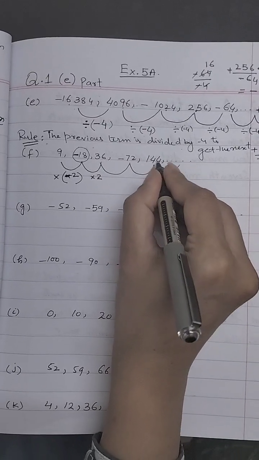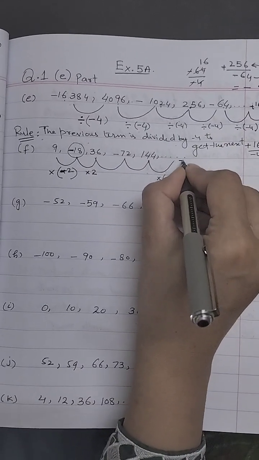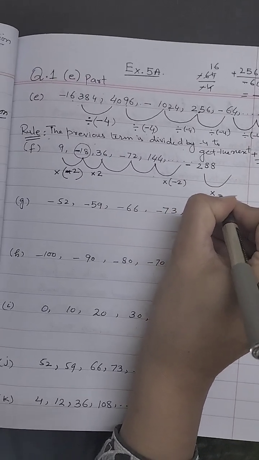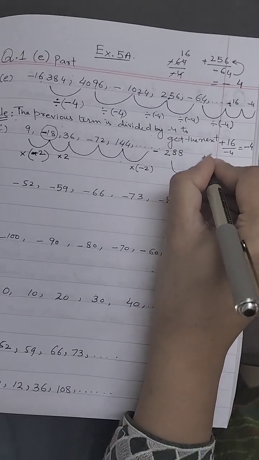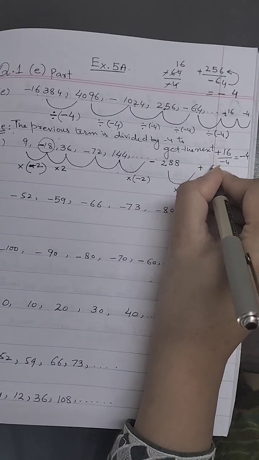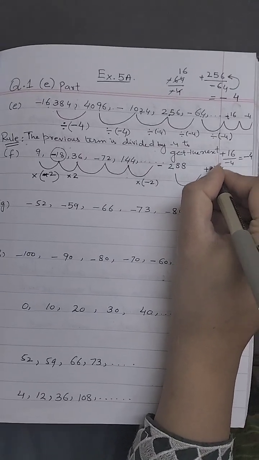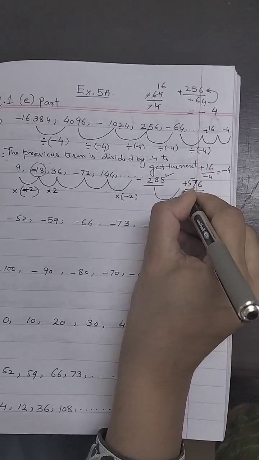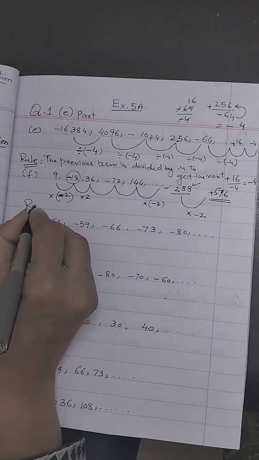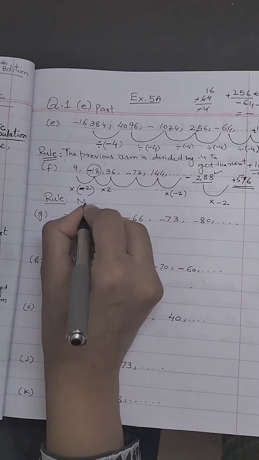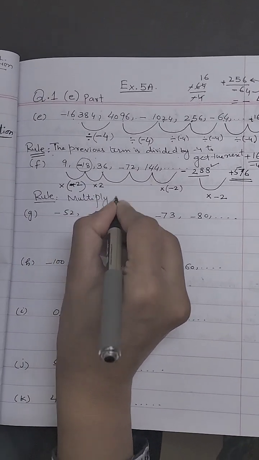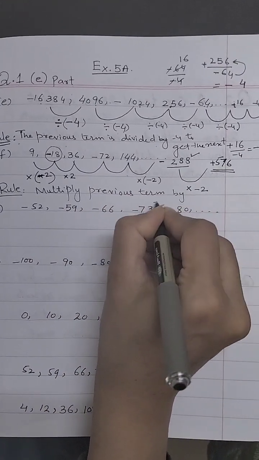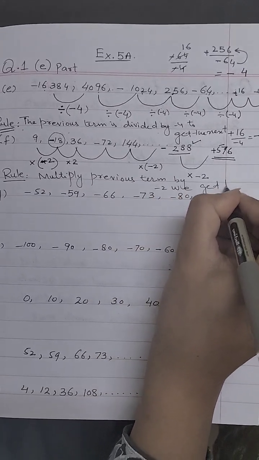Every term is multiplying with minus 2 to get the next term. When we multiply 144 by minus 2, we get minus 288. When we multiply minus 288 by minus 2, we get plus 576. So the next two terms are minus 288 and plus 576. And the rule will be: multiply the previous term by minus 2, we get the next term.